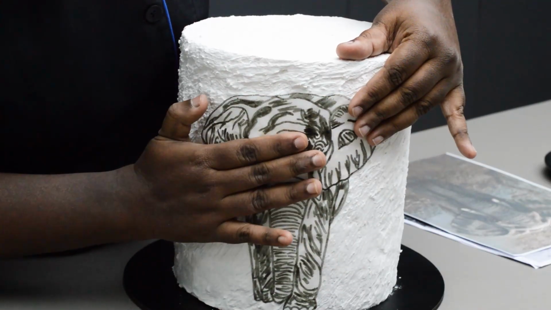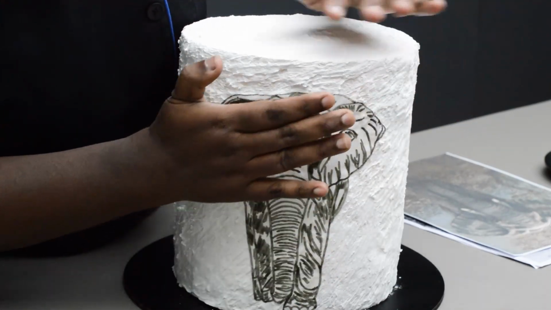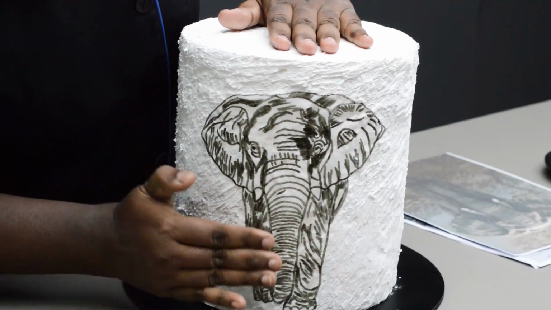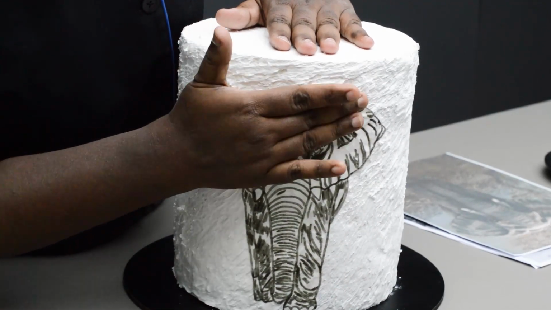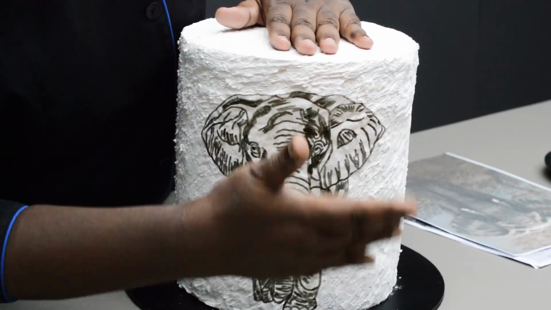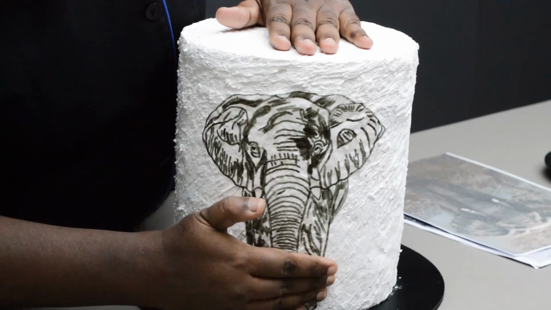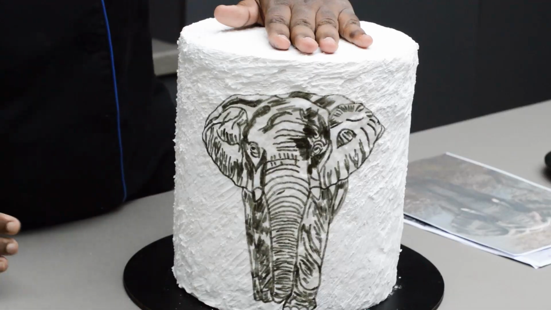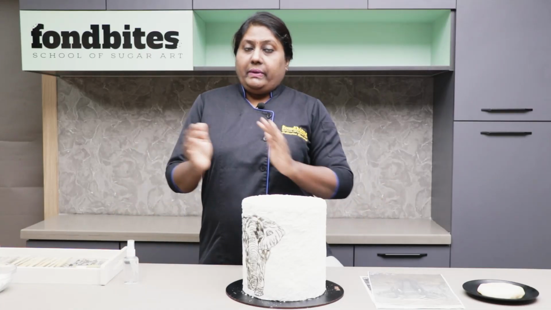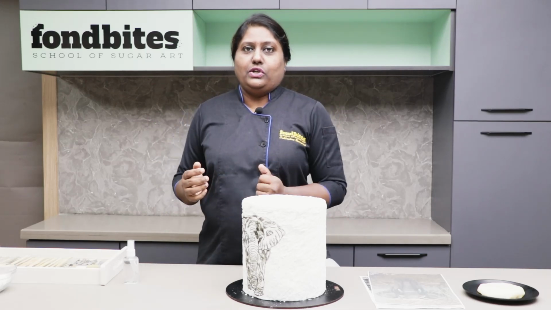This way we are not going to lose any of the details. We have everything traced, and when we work with the modeling chocolate, we'll know exactly where to place the eyes, the ears, the legs, the trunk. I'll not be losing any of the details. A little bit of the edible pen is going to spread out, but that doesn't matter, it will all be covered. So now we just transferred the image from the inspiration on paper and put it on the cake, and now let's move on to working with the actual modeling chocolate and sculpture.